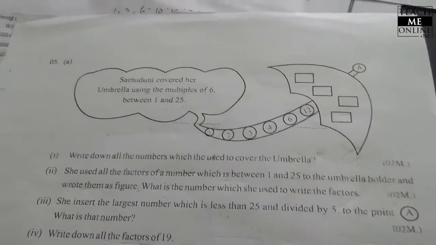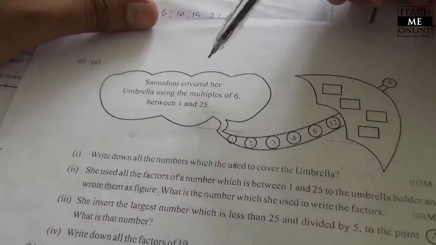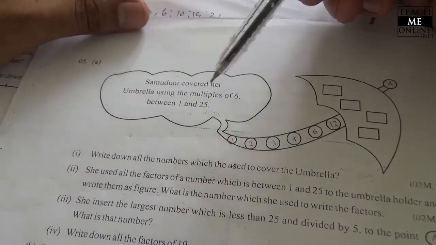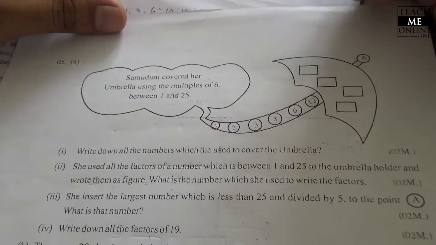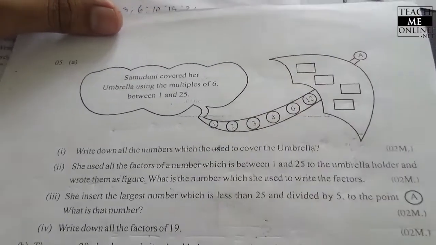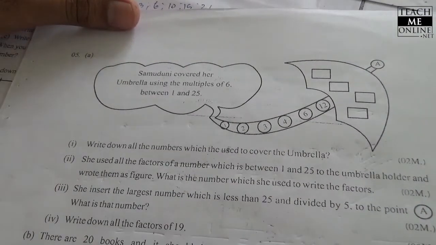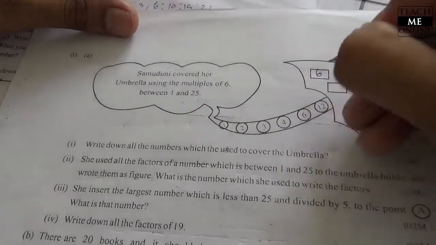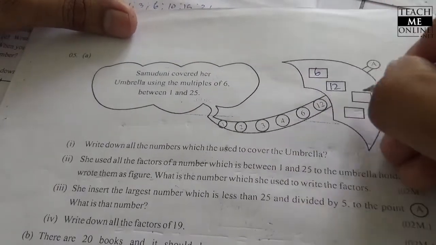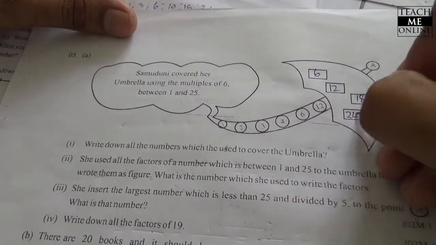Question number 5. Sandhuni covered her umbrella using the multiples of 6 between 1 and 25. Write down all the numbers which she used to cover the umbrella. Right. So multiples of 6 between 1 and 25. Let's start. 6 times 1 is 6. 6 times 2 is 12. 6 times 3 is 18. And 6 times 4 is 24.